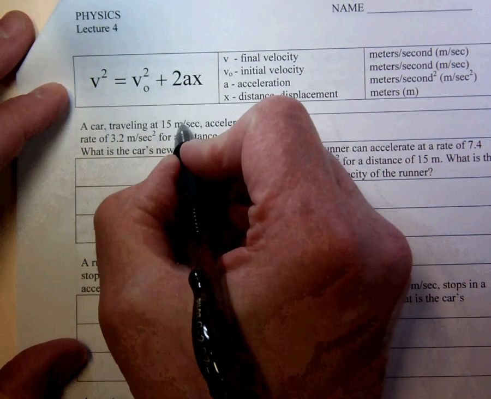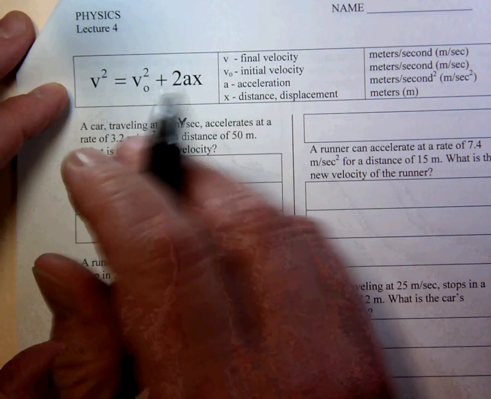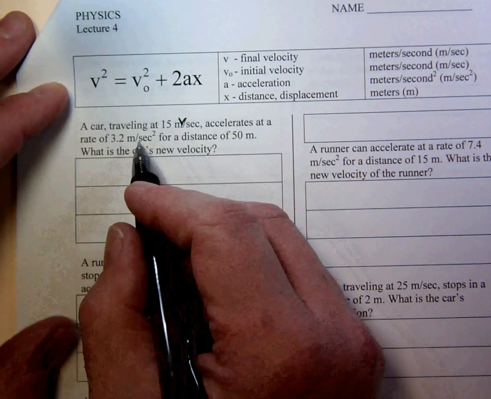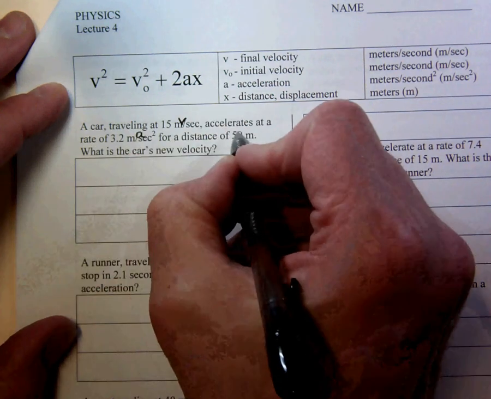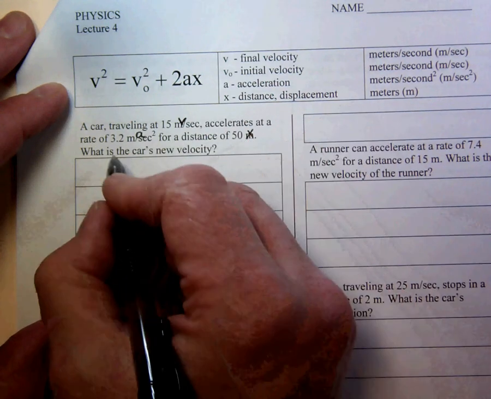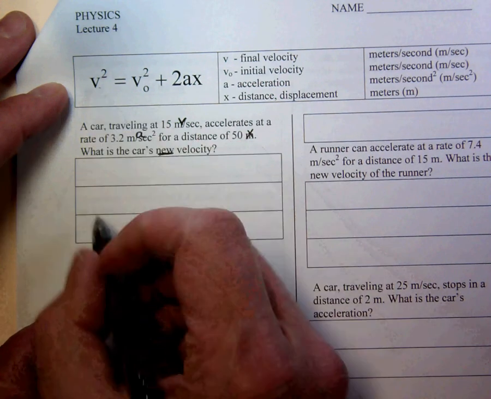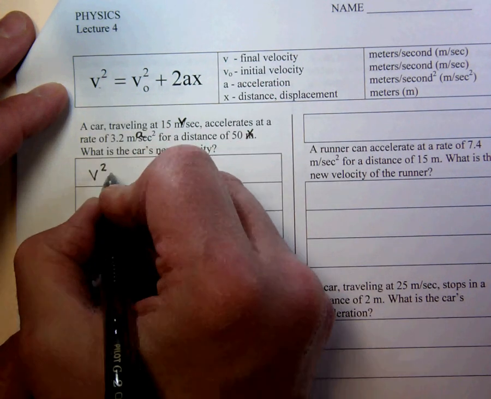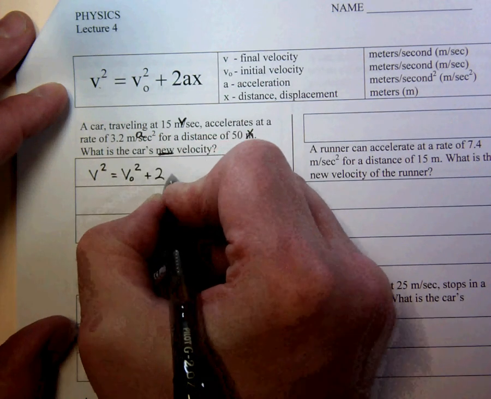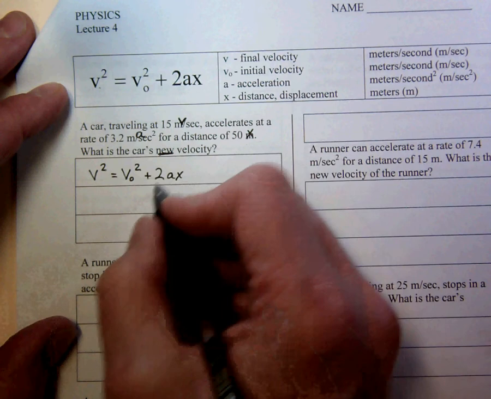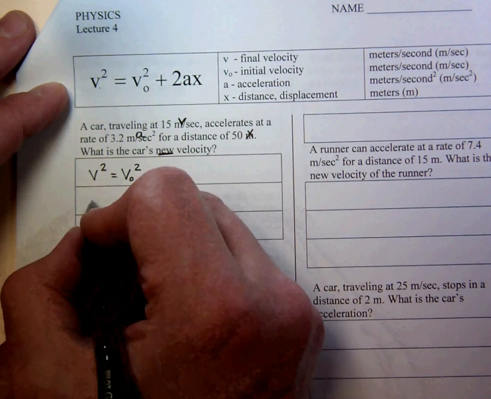So we've got a car traveling at 15 meters per second. We're not going to put the naughts yet until we get everything set. 3.2 meters per second squared is A, for a distance of 50 meters, and we're looking for the new velocity. In other words, we're looking for the V. V squared equals V naught squared plus 2AX. That's our equation we're using in this section.